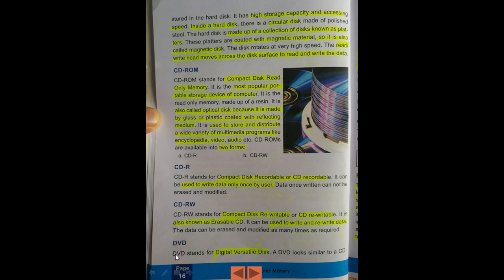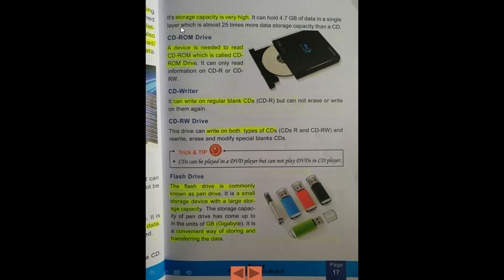Next, DVD. DVD stands for Digital Versatile Disc. So this is another example of a secondary storage device. Okay, so it is also an optical disc. A DVD looks similar to a CD. Its storage capacity is very high.